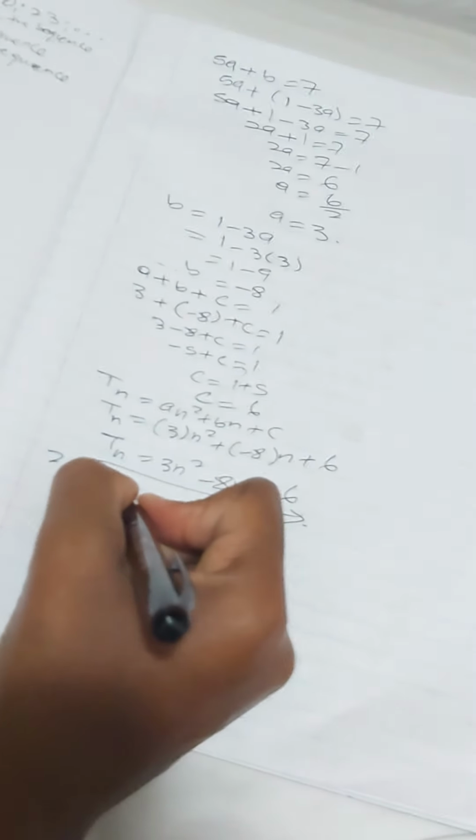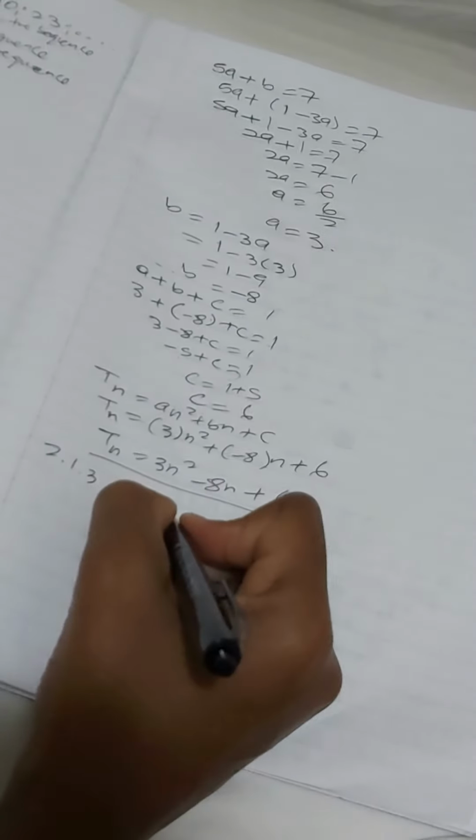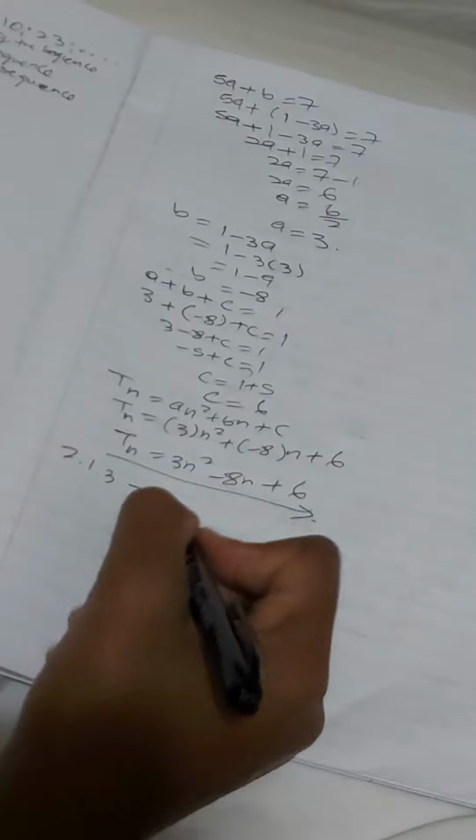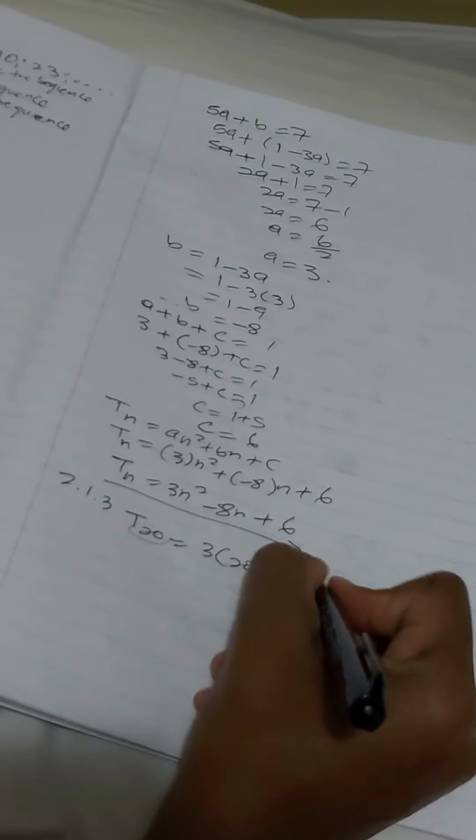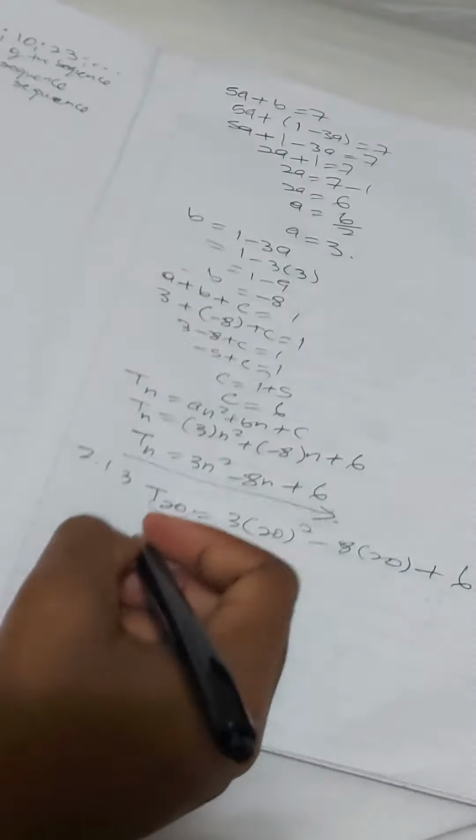That is our nth term. Then 2.1.3, they wanted us to find T20, the 20th term. So we're going to replace n with 20 in this: 3 into 20 squared minus 8 into 20 plus 6. Then just use a calculator, you get your answer.